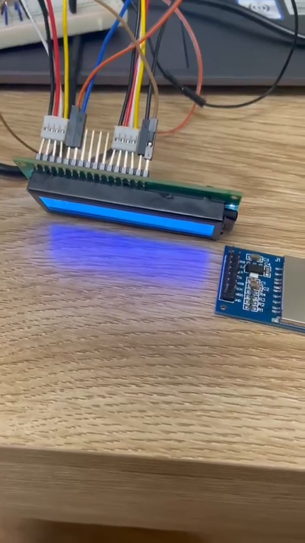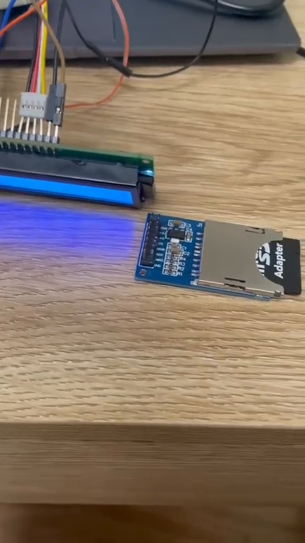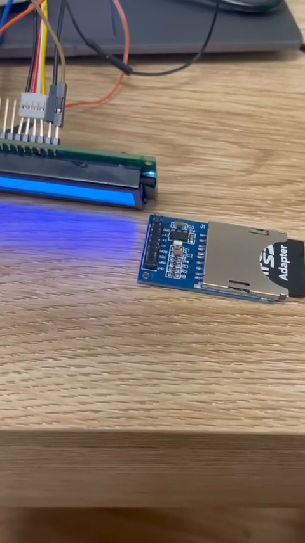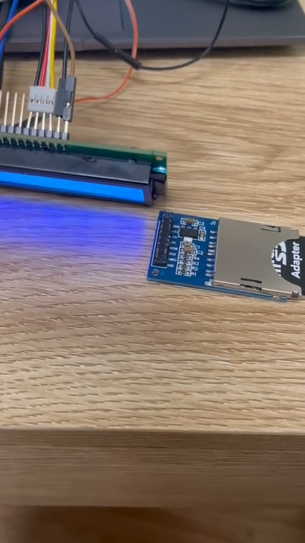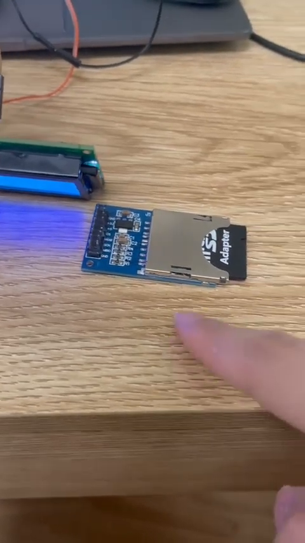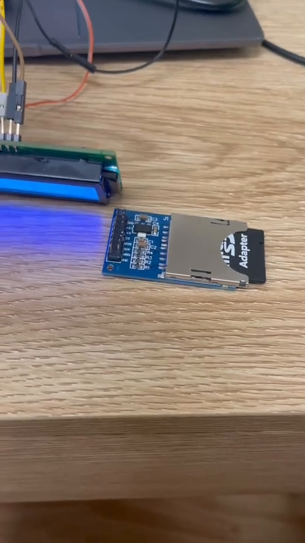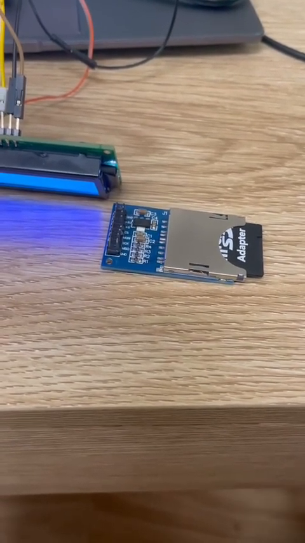The SD module consumes a certain amount of current during operation, especially when reading and writing data, since the Arduino has limited power, up to 5 volts. So connecting this module leads to insufficient current distribution, which in turn affects the normal operations of other components.